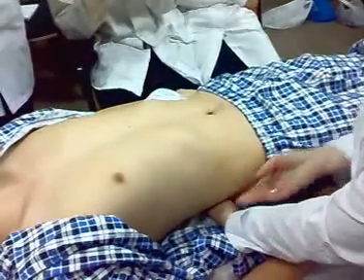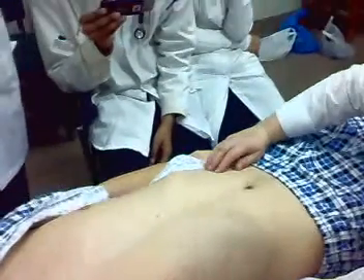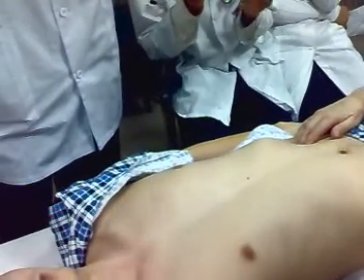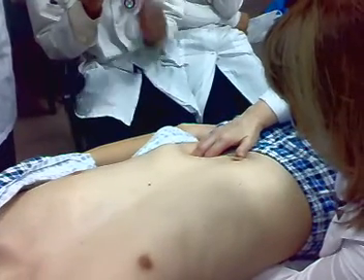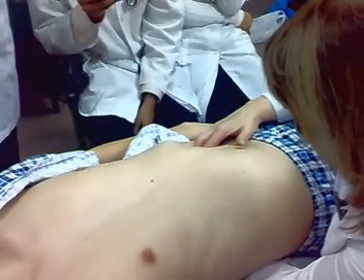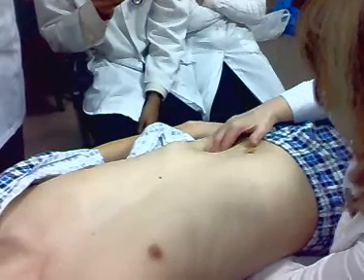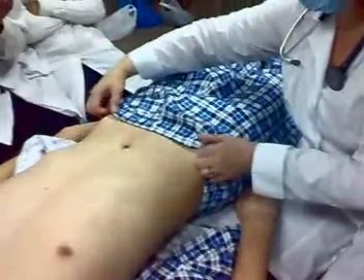Now, to palpate the left kidney, I move my left hand to the left lumbar region and the same. Once again, please, inhale, exhale, inhale, exhale. So nothing is palpable. Now next, ureteral points.